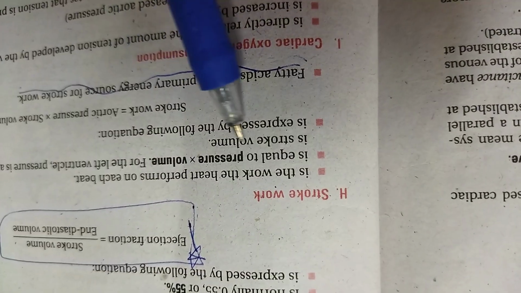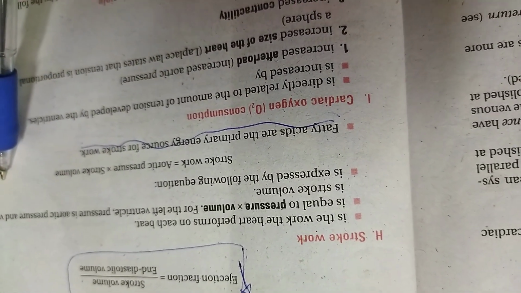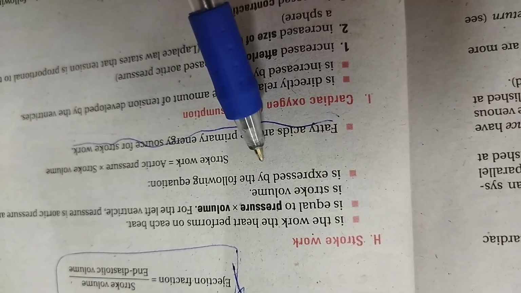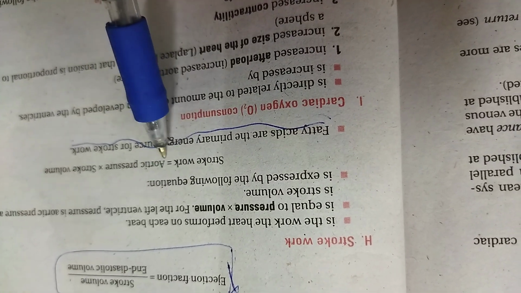What is stroke work? Stroke work is the work heart performs on each beat. It is equal to pressure into volume. For the left ventricle, pressure is aortic pressure and volume is stroke volume. It is expressed by the following equation: stroke work is equal to aortic pressure into stroke volume. This formula is also important to remember.